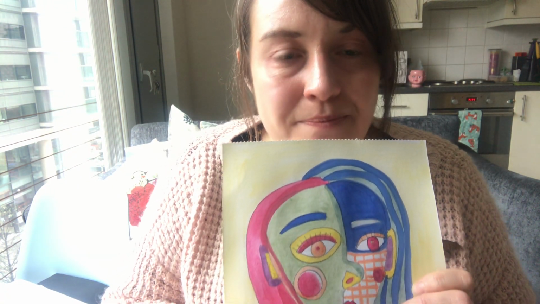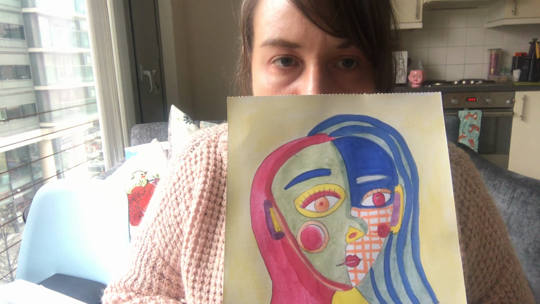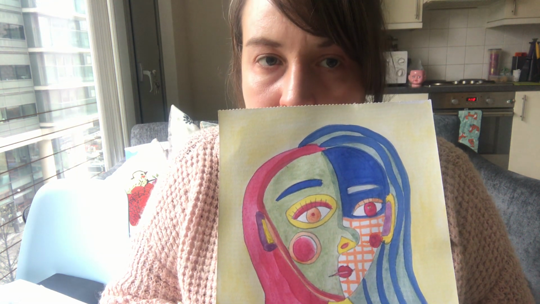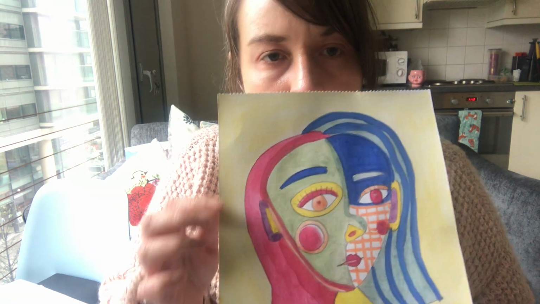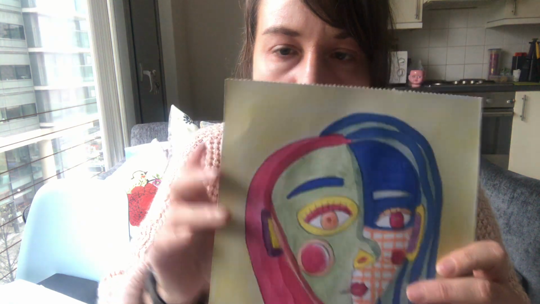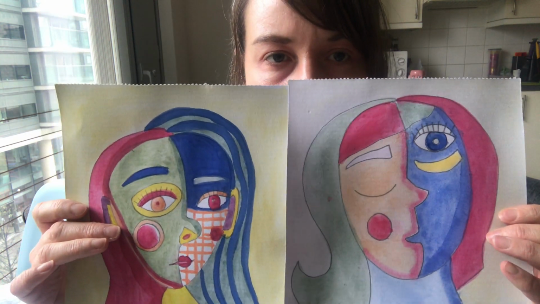Art stars. Today we're going to create a self-portrait, and it's going to be a cubist portrait in the style of an artist called Pablo Picasso. I've got a couple of examples here. So here's a few that I did earlier.